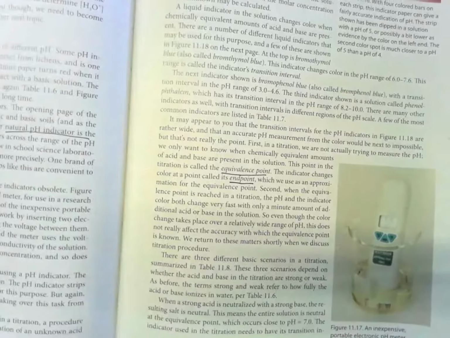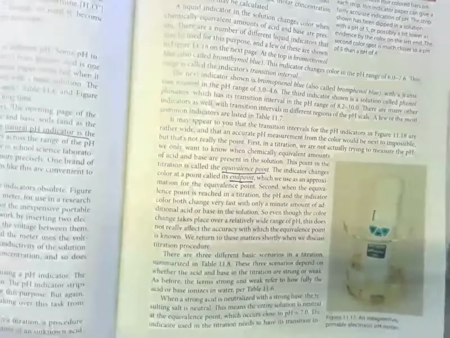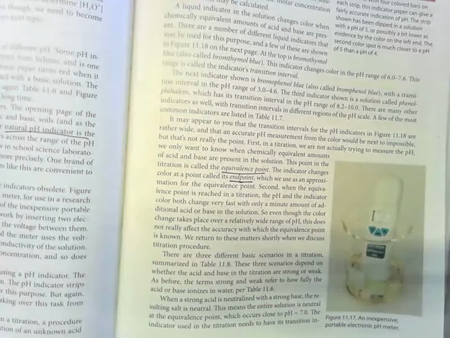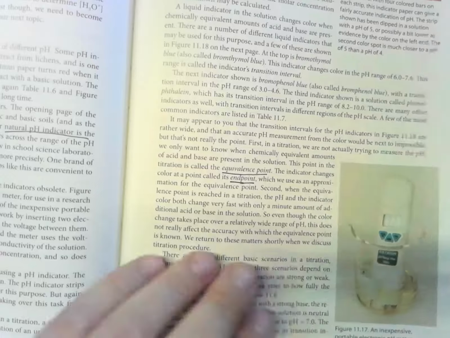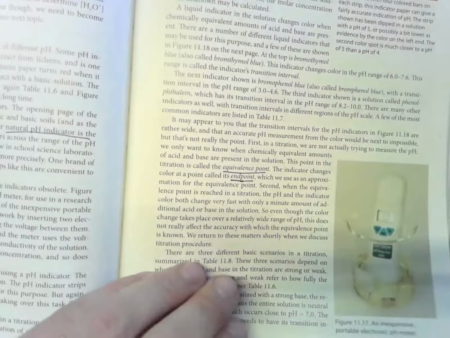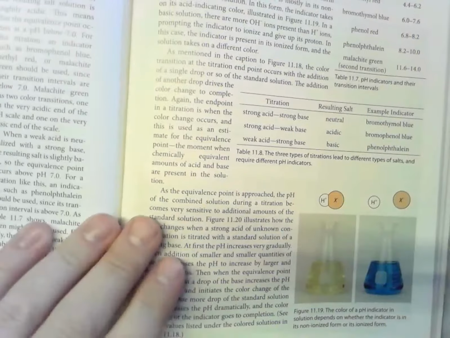So at this point we've got these two. We've got standard solution. You need to know what a pH indicator is. You need to know what litmus and red cabbage are. Know that those are two pH indicators. I recommend that you just read through this stuff on this page.